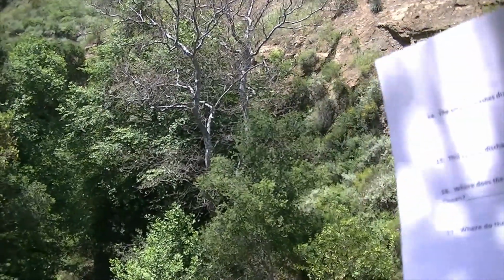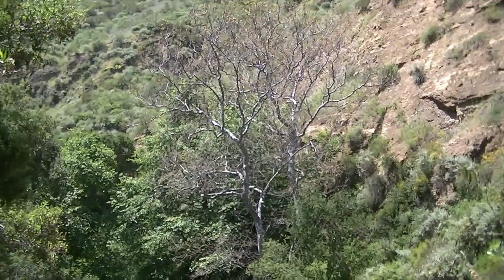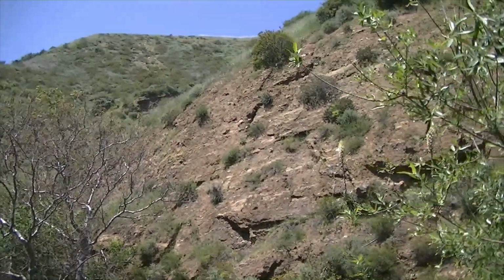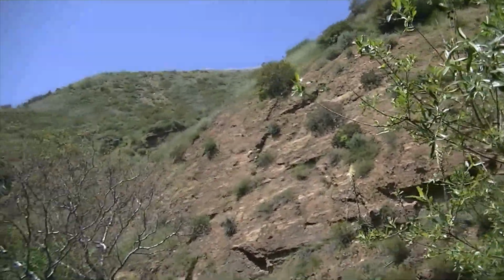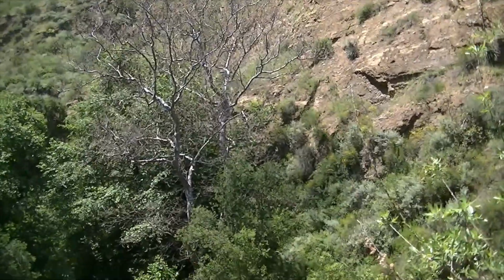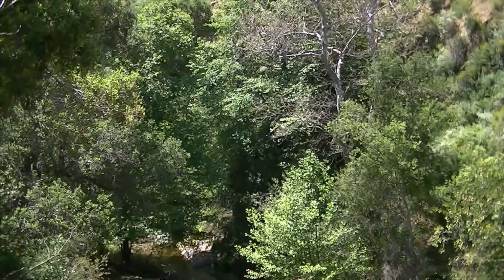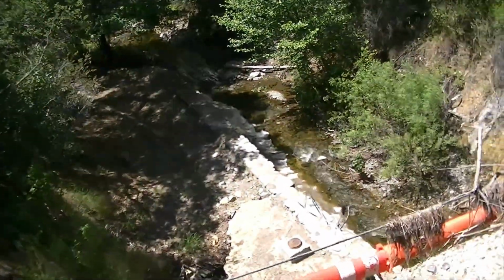Number 17, where did the soft sands of Huntington Beach originate from? Well, right here, mountain ranges like this, like the Santa Ana Mountains, Santa Monica Mountains, San Gabriel, San Bernardino Mountains. Throughout these mountains, there are little river systems that for millions of years have been carrying sediment. And now since humans have come along, we've kind of stopped that process with dams.